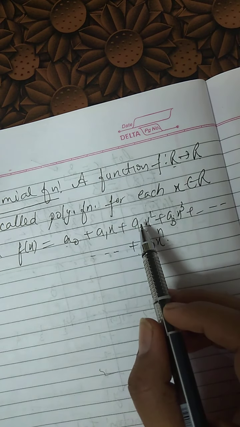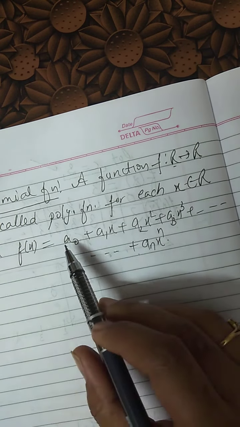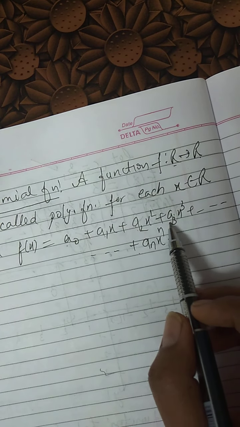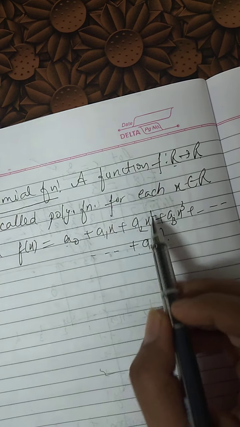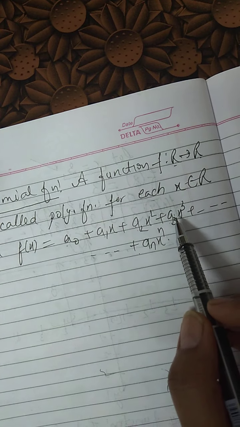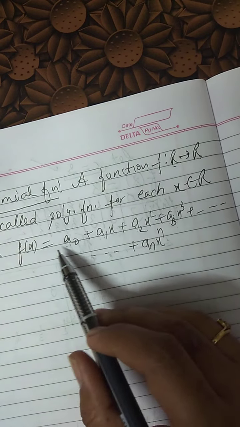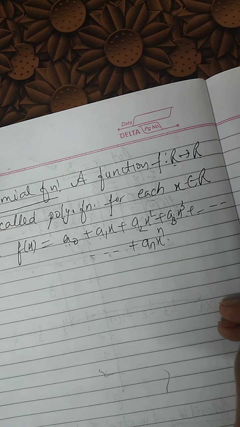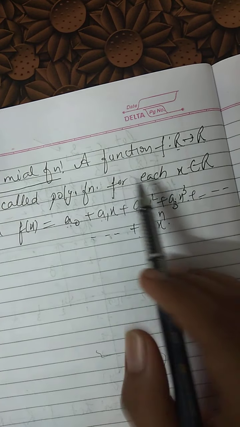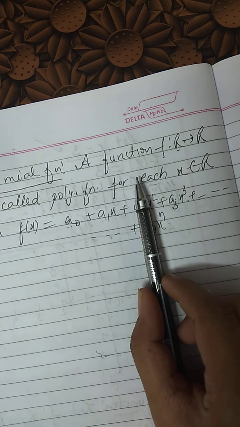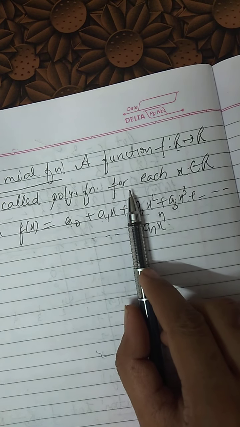And if I have the coefficients a0, a1, a2, but a3, a4 and so on are 0, then what will I get? I will get the quadratic function. If a0, a1, a2, a3 are non-zero, but all other coefficients after this are 0, then it will become a cubic function. And if all coefficients after a1 are 0, then I will have these two terms only, a0 and a1x, so this will become a linear function.